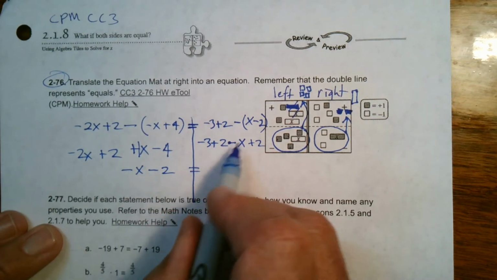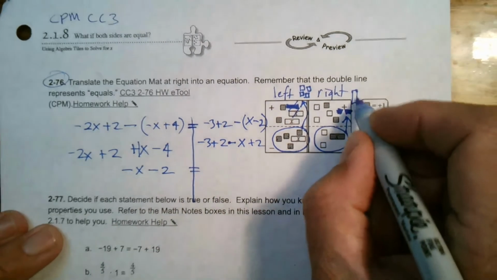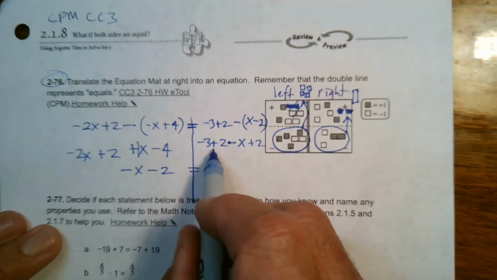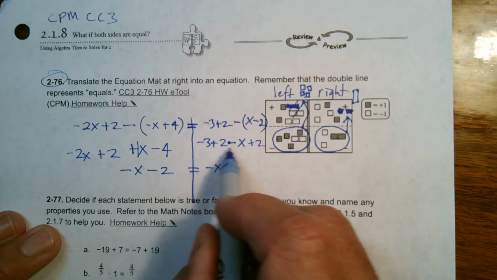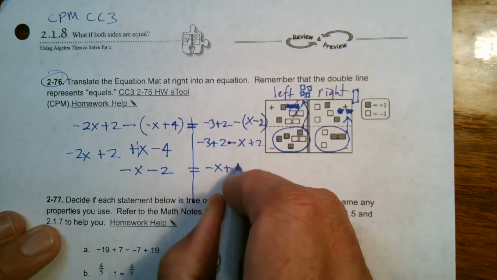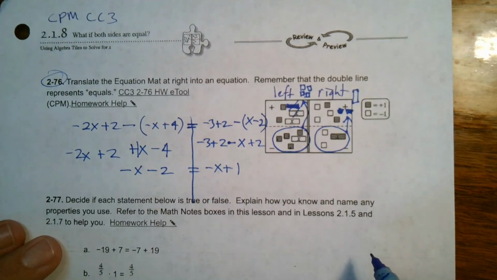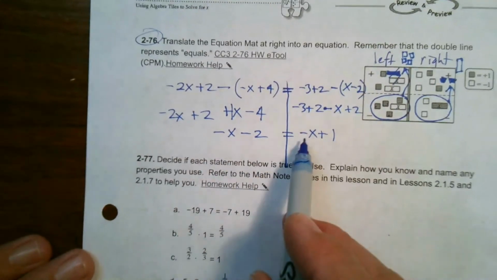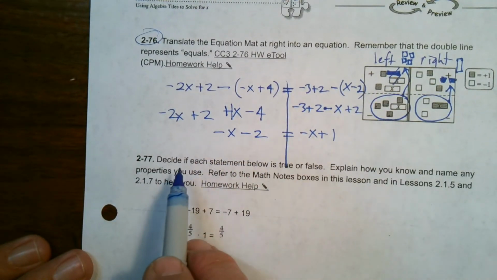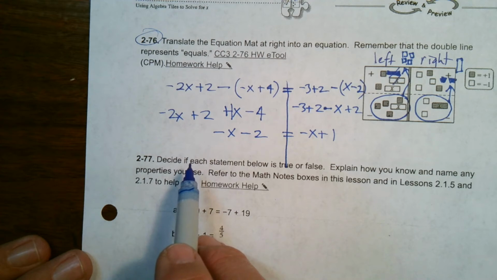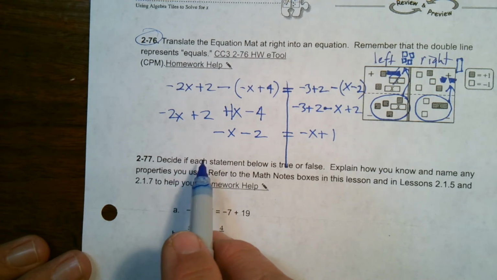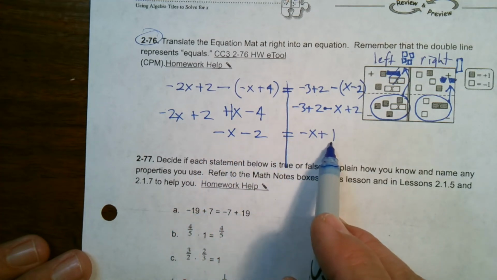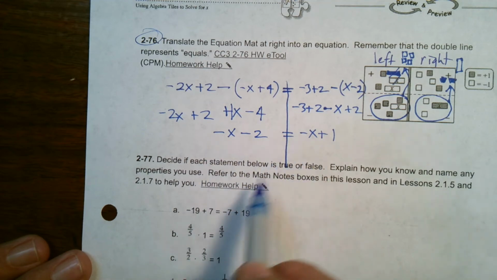Now I can combine like terms. Looking at my x's, all I have up here is one negative x, so I'll just say negative x. Then my singles: I have -3, +2, +2, so that gives me +1. Interesting at this point, you have a -x on both sides. So there is no solution, because we end up with -x - 2 over here and -x + 1 over there. There's no number that would work for this equation.